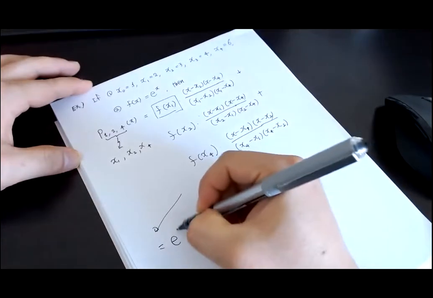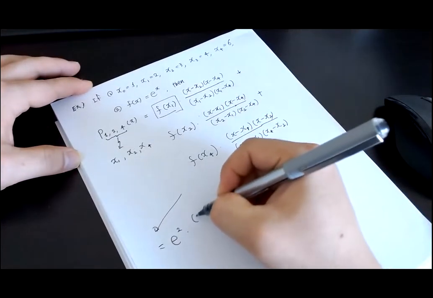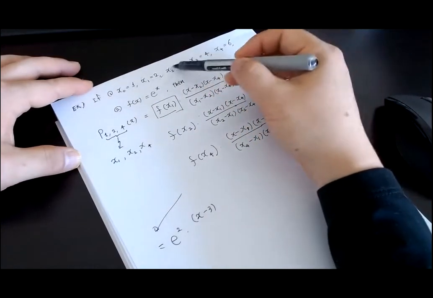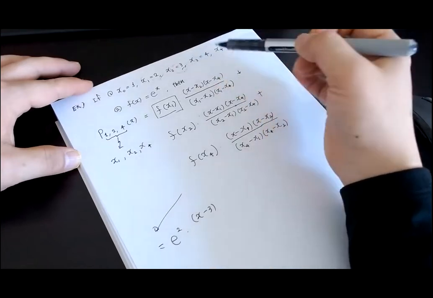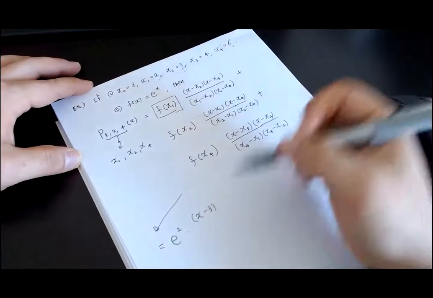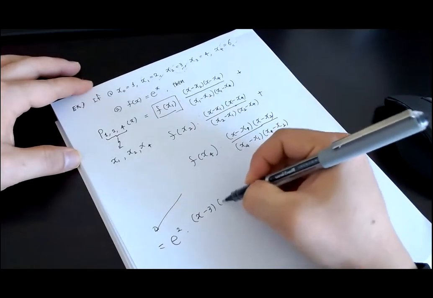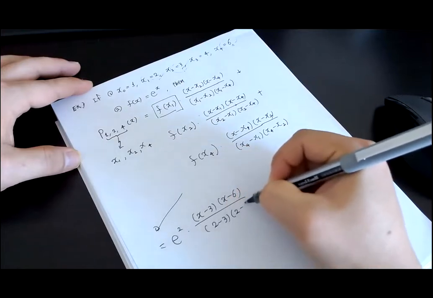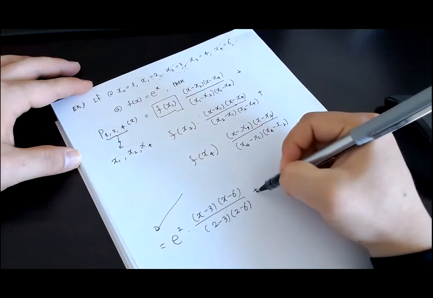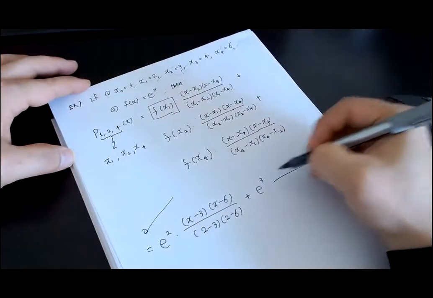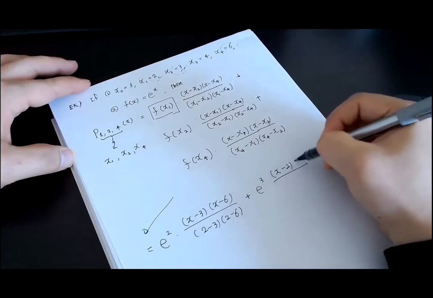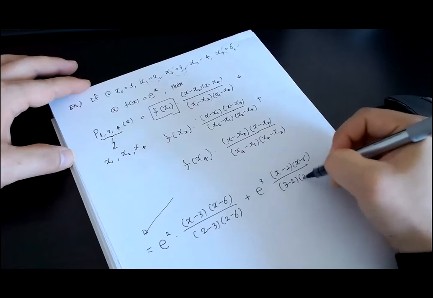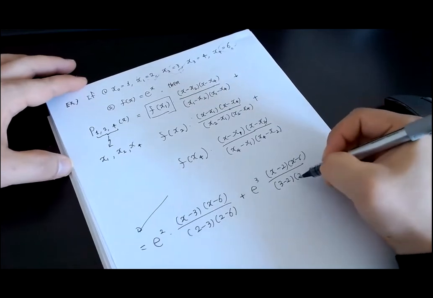This is e squared times x minus 3 and x minus 6, over 2 minus 3 and 2 minus 6, plugging in 2, 3, 6 for x1, x2, x4. And plus e cubed times x minus 2 and x minus 6, over 3 minus 2 and 3 minus 6.